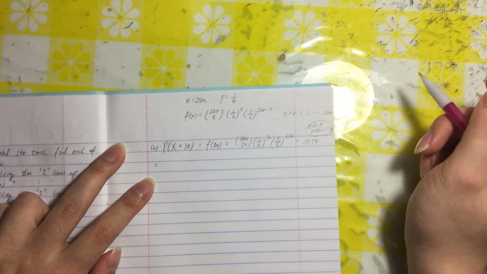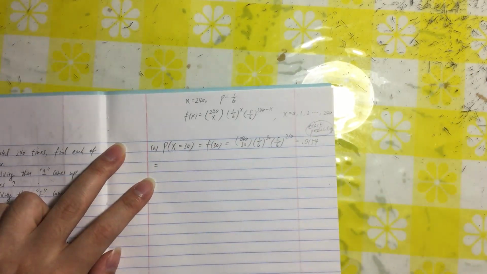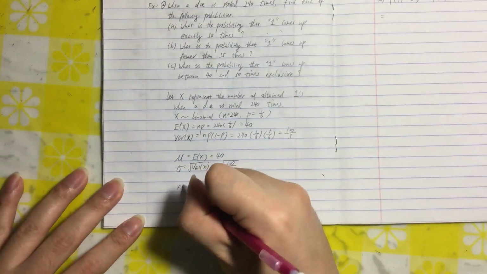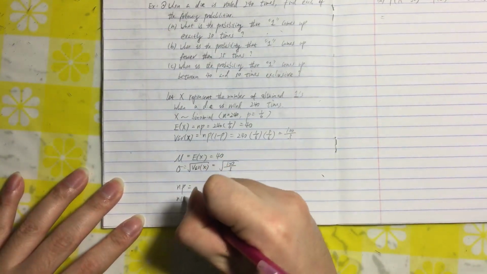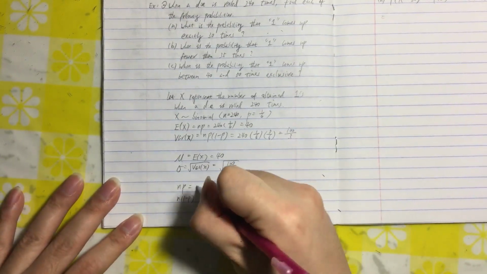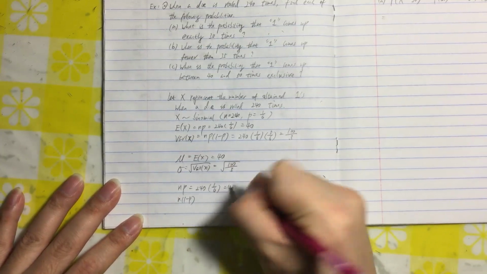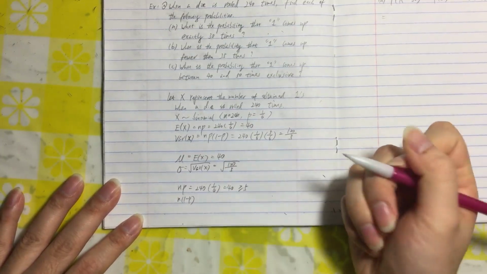If I try to use normal approximation here, let's verify two things: n times p and n times 1 minus p. If they are both greater than 5, it will be a good approximation. N times p is 240 times 1 over 6, which is 40. That's greater than 5.